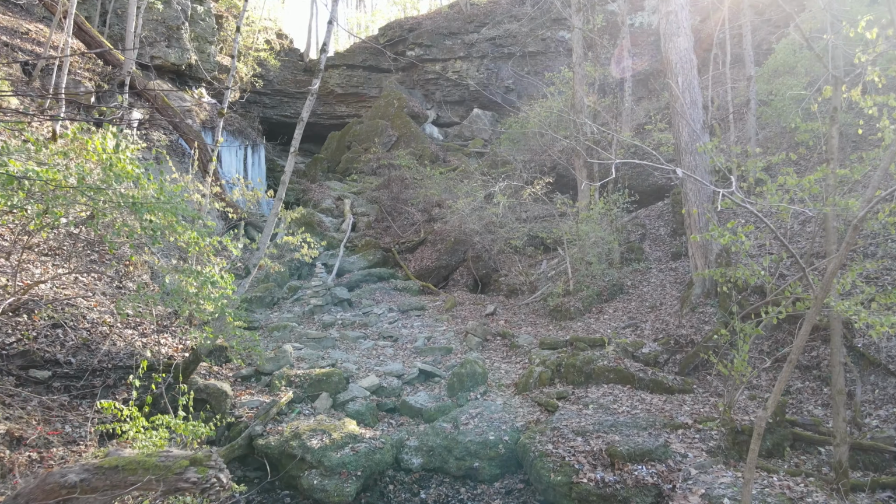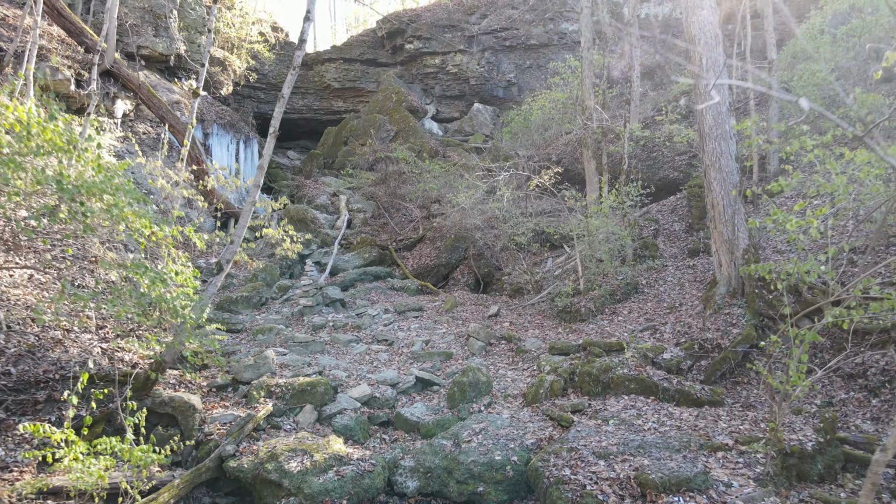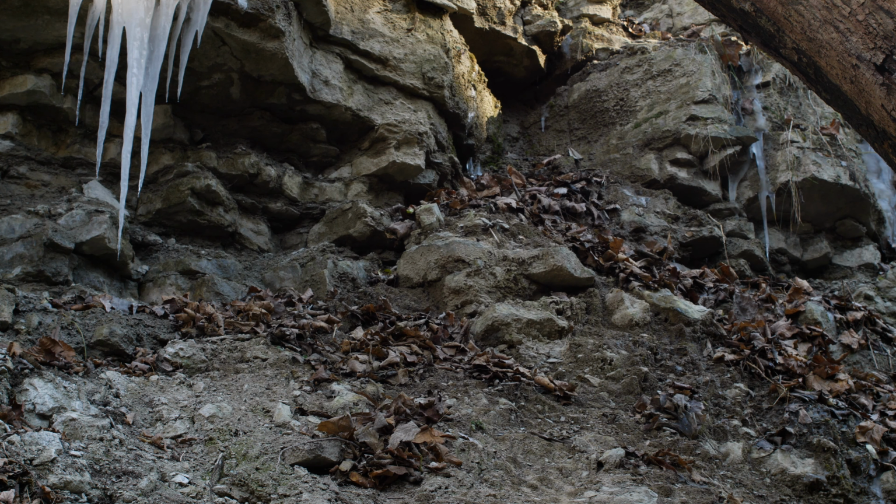Right now I'm standing on the Laurel Limestone. This section includes interbedding of small shale layers. This section is difficult to see at our location due to fallen debris completely covering it.